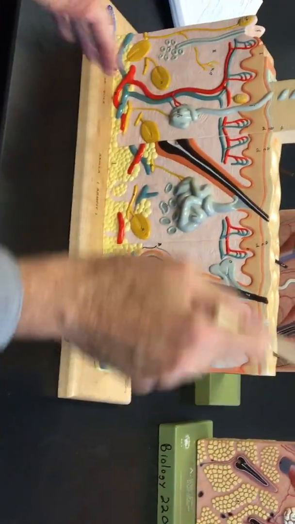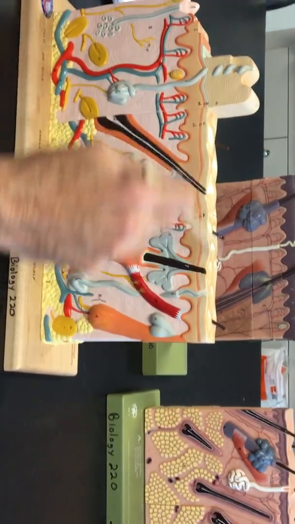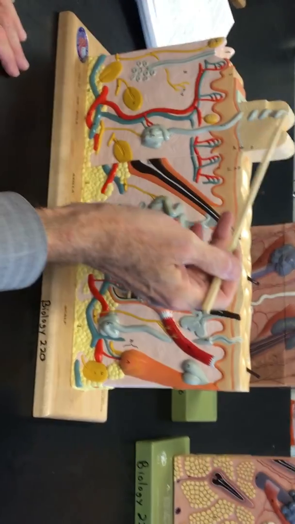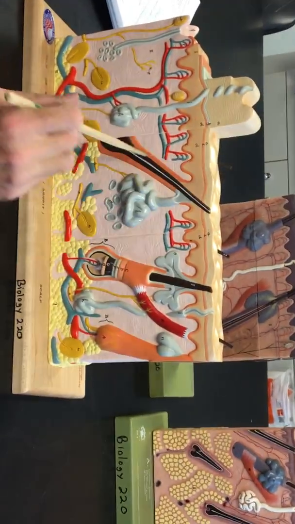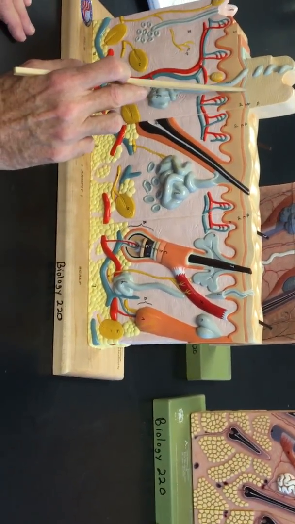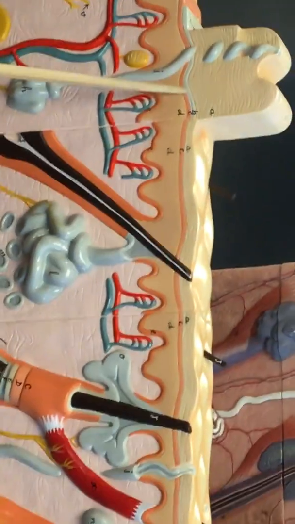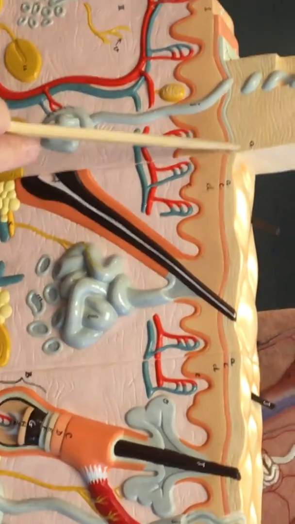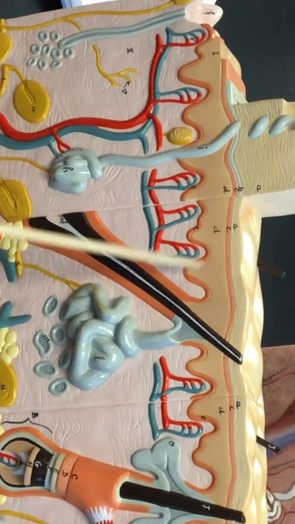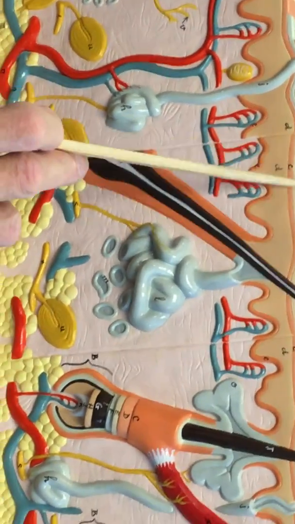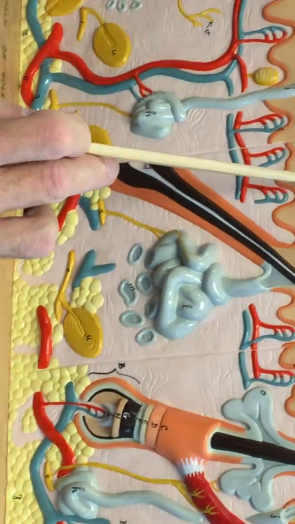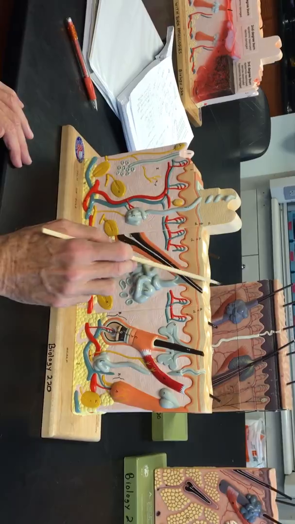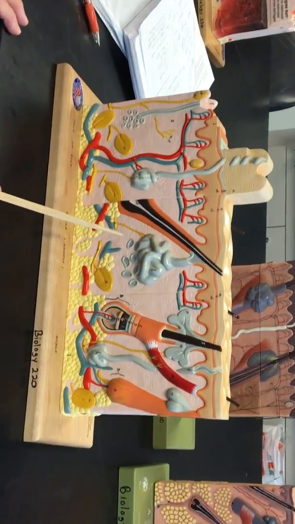Again, this time from right to left, we have thin, hairy skin, and from here to the left, we have thick, hairless skin. So very, very thick. Stratum corneum, A. Stratum lucidum, B. Stratum granulosum, C. Stratum spinosum, D. Stratum basale, E. A, B, C, D, E. What's missing here? B is missing. No stratum lucidum there. So we have corneum, granulosum, spinosum, and basale, forming the epidermis of thin, hairy skin.